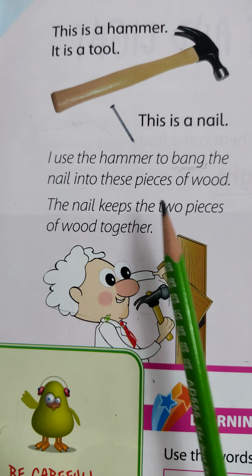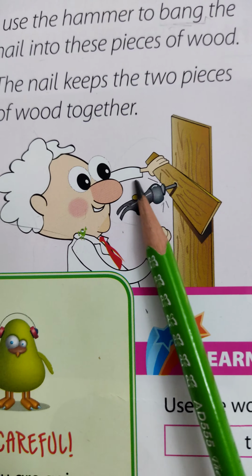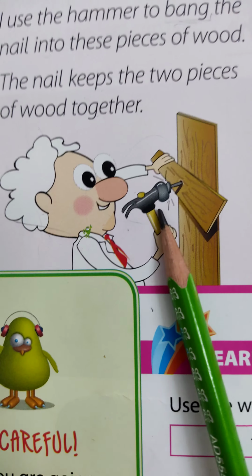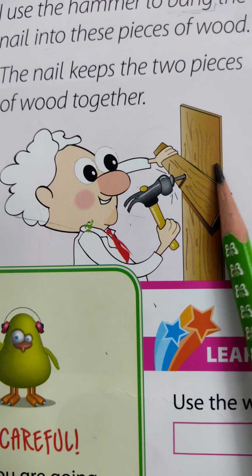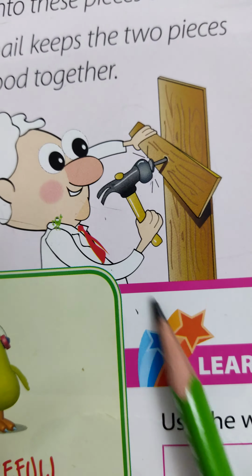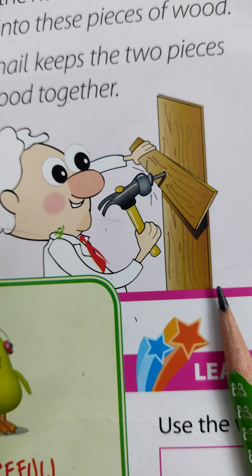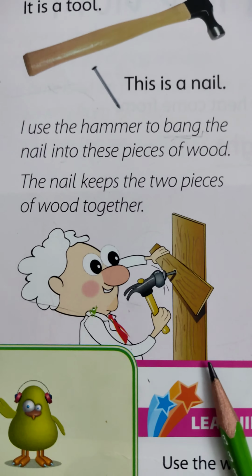The nail keeps the two pieces of wood together. With the help of the hammer, we bang the nail into two pieces of wood, and they will join together like this. So we use a hammer for this purpose.